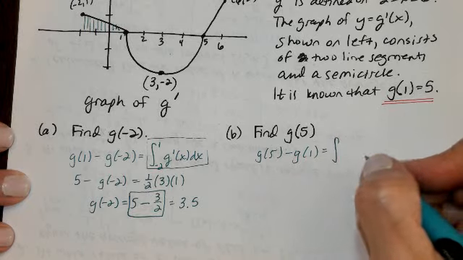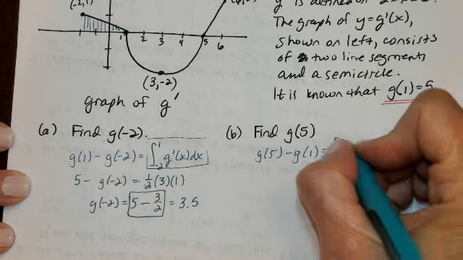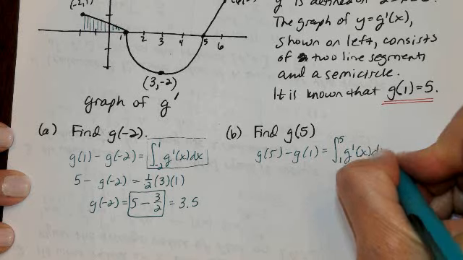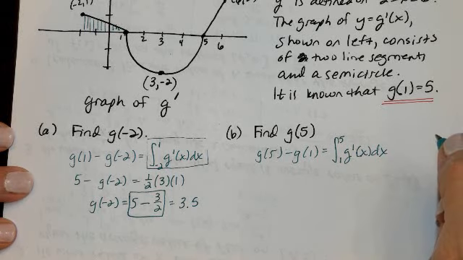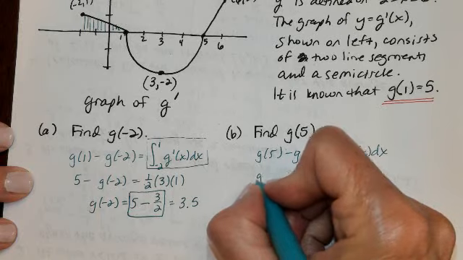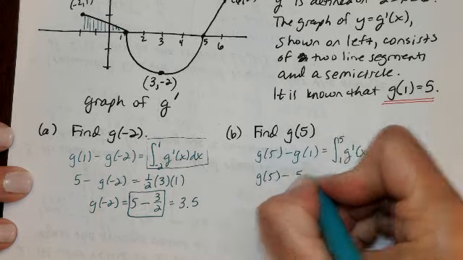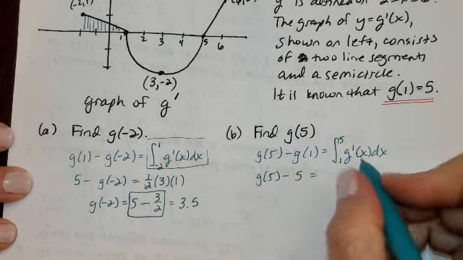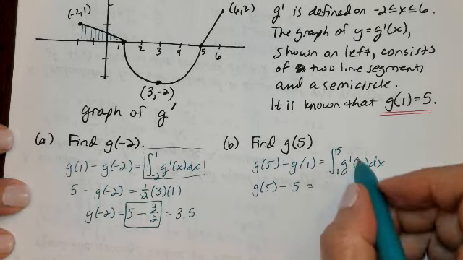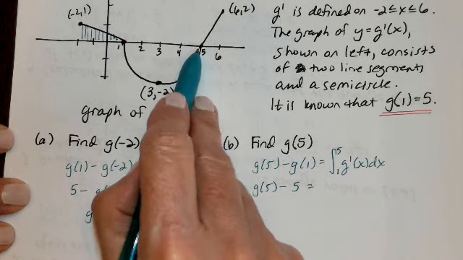So G of 5 minus G of 1 is the integral from 1 to 5 of G prime dx, right? We know what G of 1 is. G of 1 is 5. And now we have the integral from 1 to 5 of G prime.